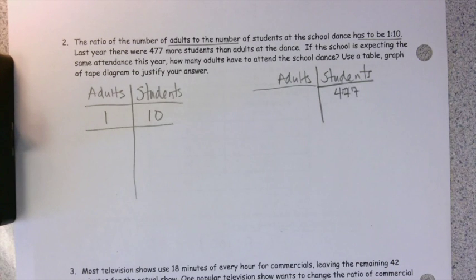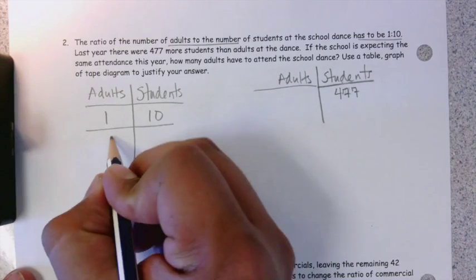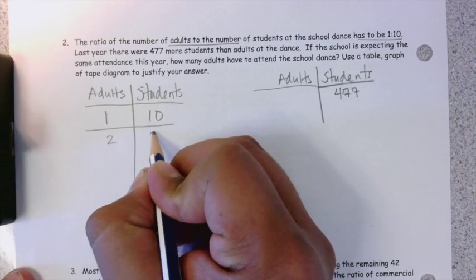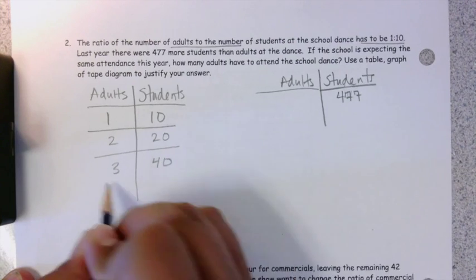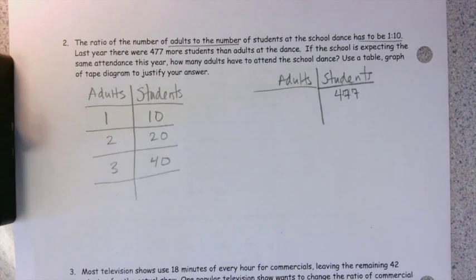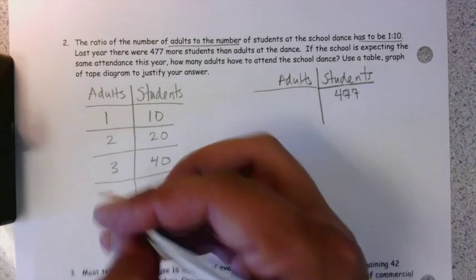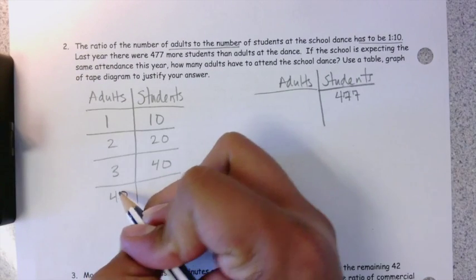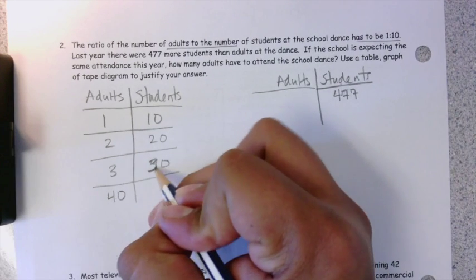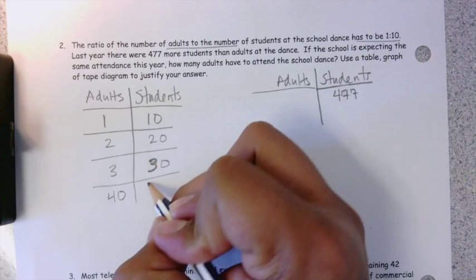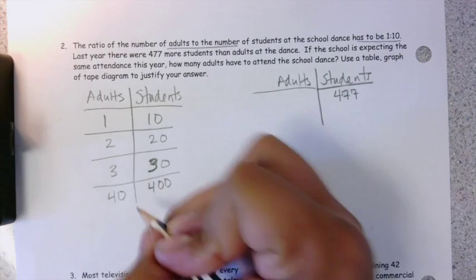How many adults? If we're going to count by tens, 2 would be 20, 3, 30, 4, 40. If we do 40 adults, how many students is that? 400.